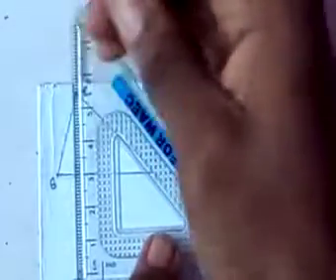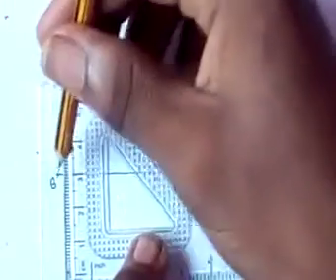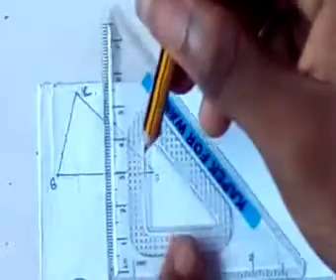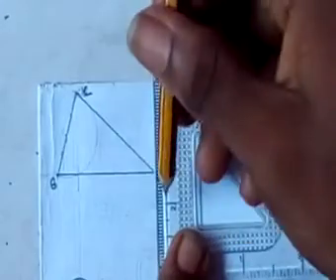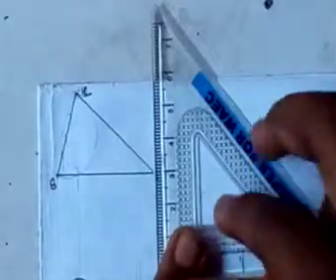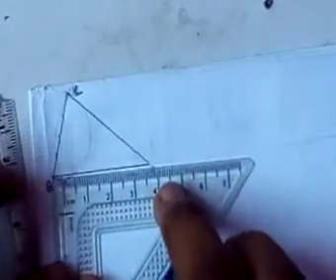I have the first division, second division, third division and last division. So I've transferred them to the plan. I also need to transfer them to the front elevation.